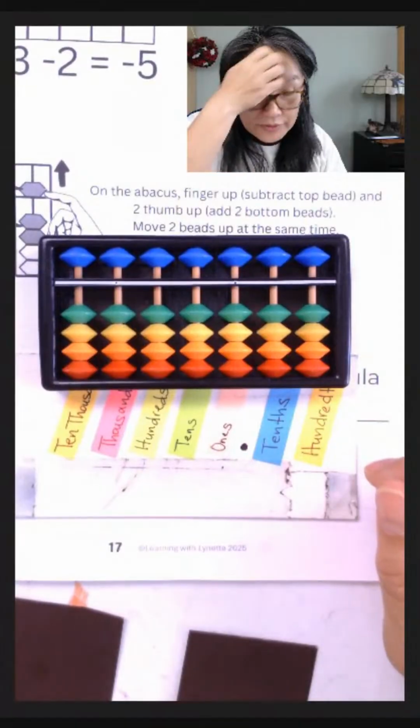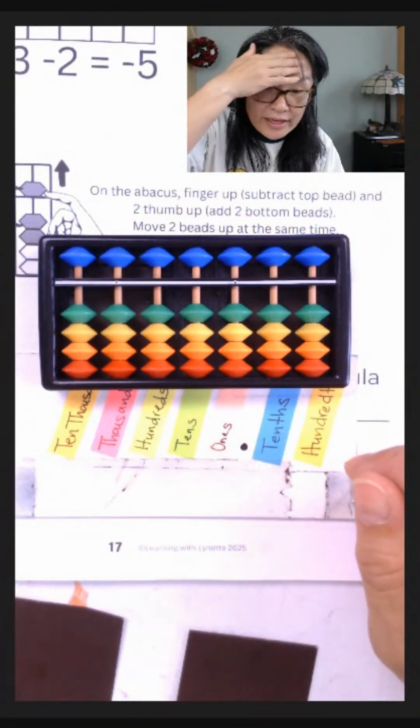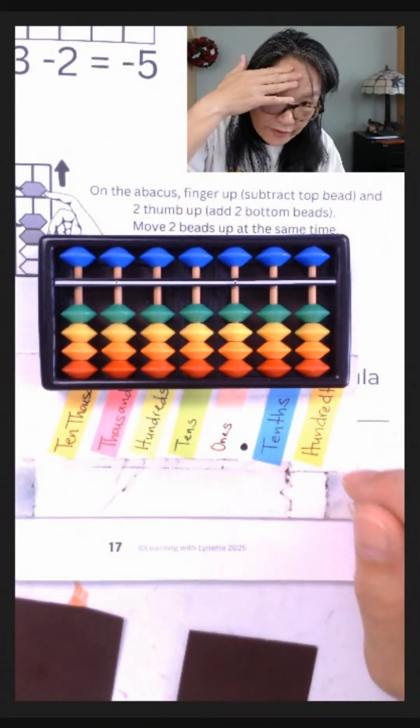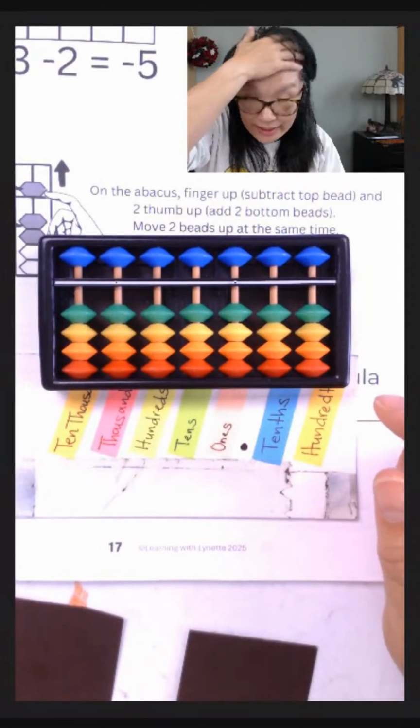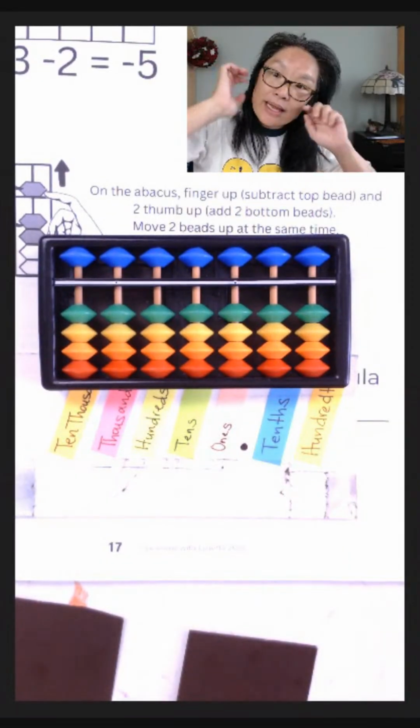Okay, so Anna, let's take it to the next level, because we just understood how to make a five. Good. So you understand how to make a five. Now, what happens with make a nine? Make a nine is make a 10.